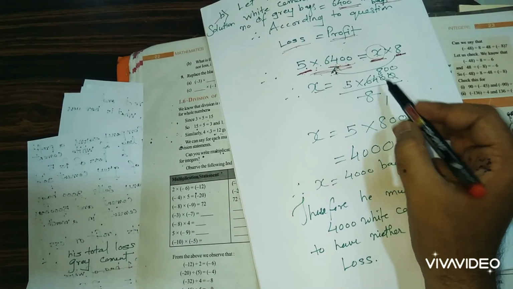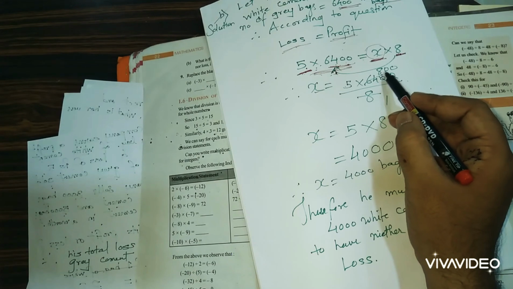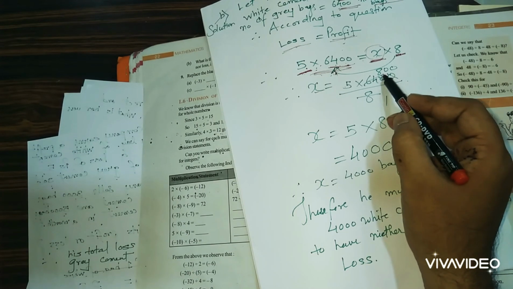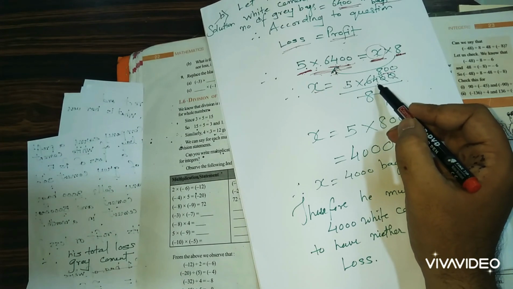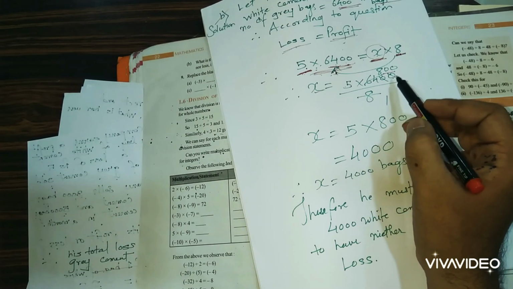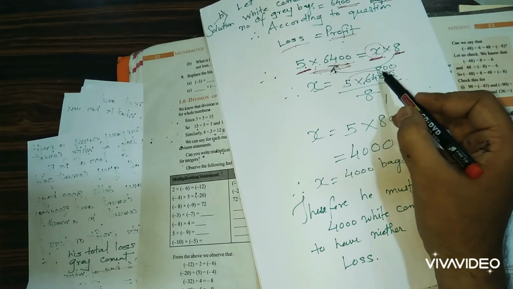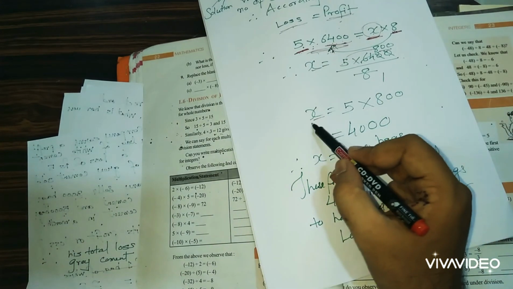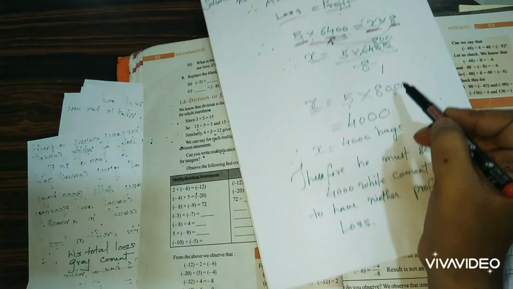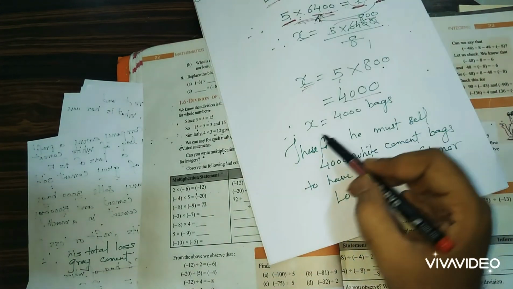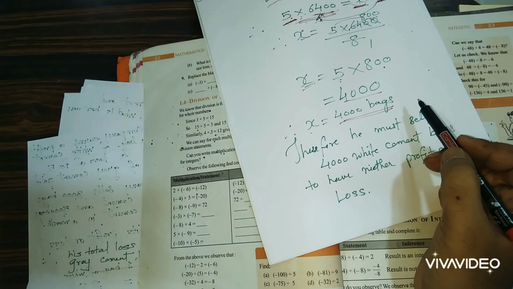8 ones are 8 and 8 8s are 64, and these two zeros we again bring down. 8 ones are 8 and 8 800s are 6400. So 800 remains. Next, x is equal to 5 multiplied by 800, that is equal to 4000. So x is equal to 4000 bags.